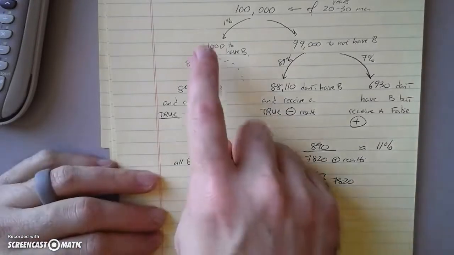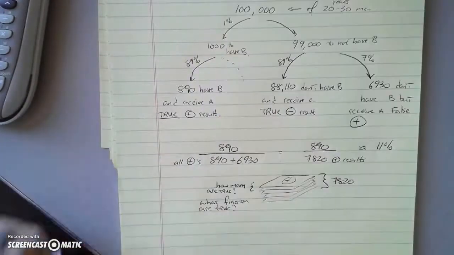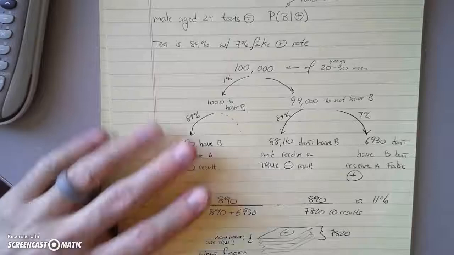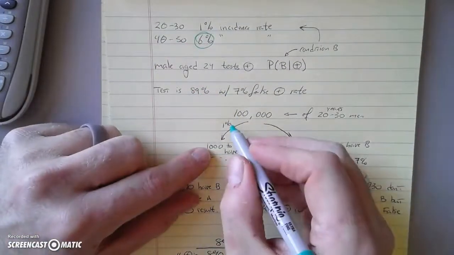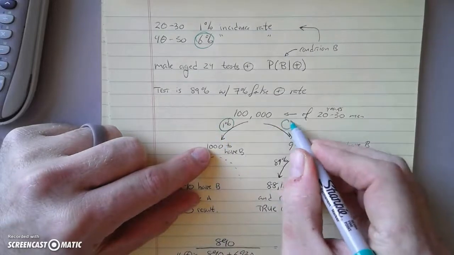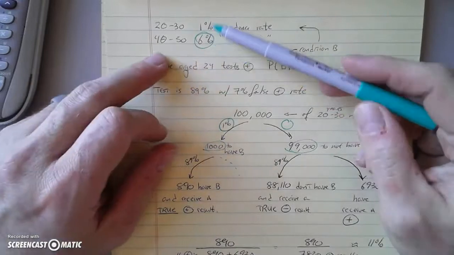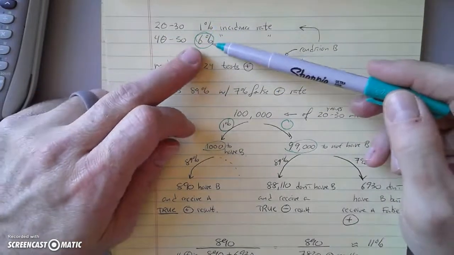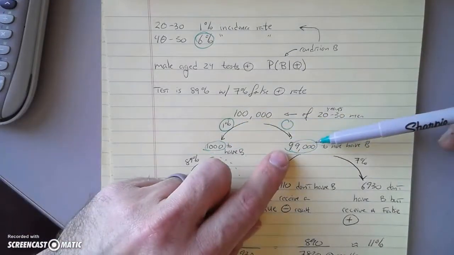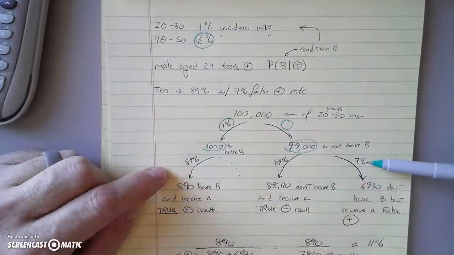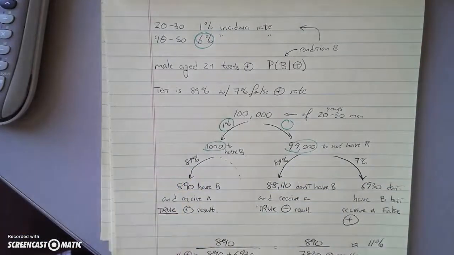So let's do this again, but for the higher risk group. That was another question. So let's redo it. Now it's going to affect several places. It's going to affect these numbers. If more people in the men aged 40 to 50 have this condition, there'll be more out of 100,000 that have it and less that don't. This 89% and 7% will stay the same, but it will change the numbers down here. Let's see how that works.